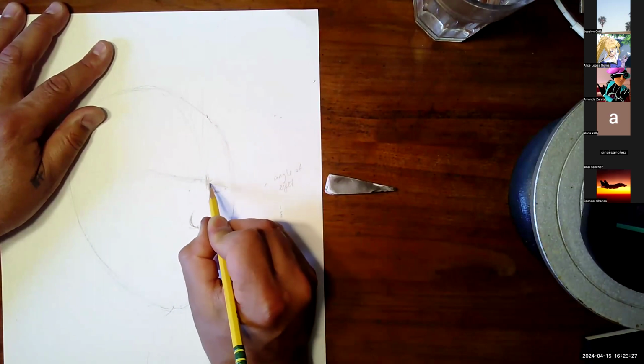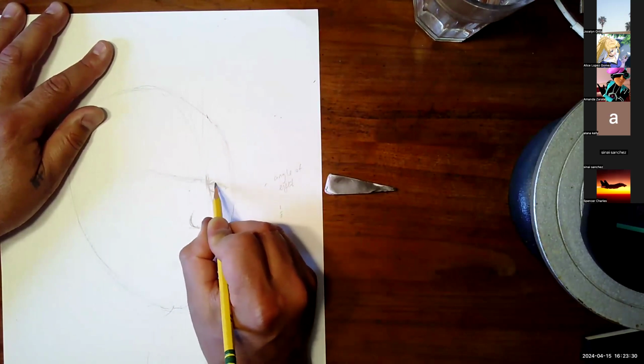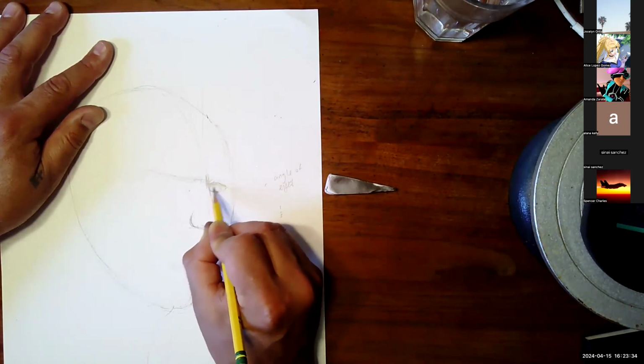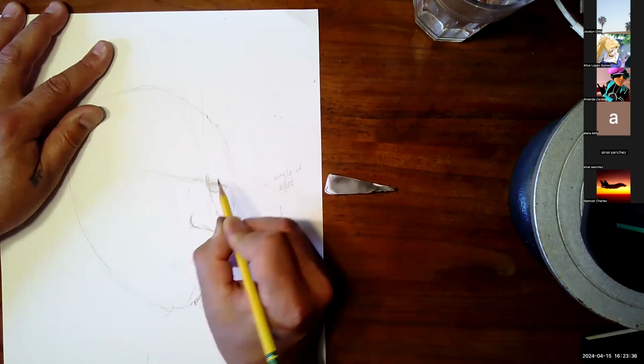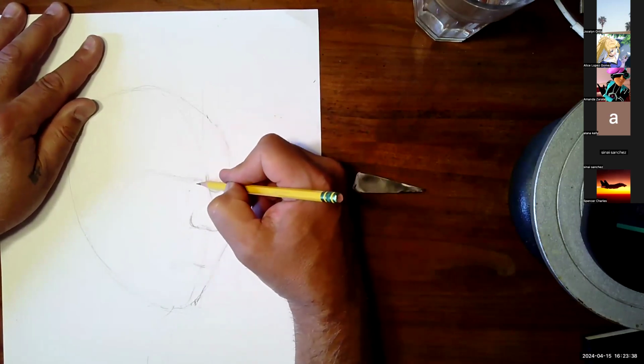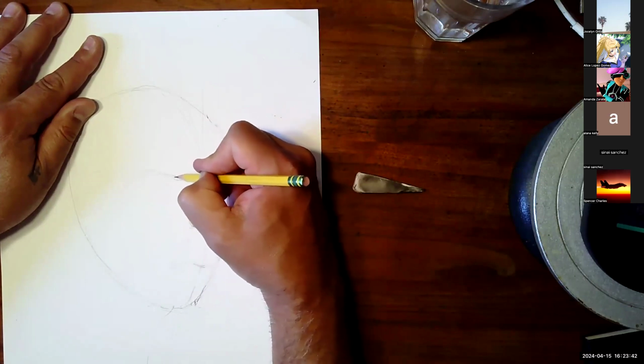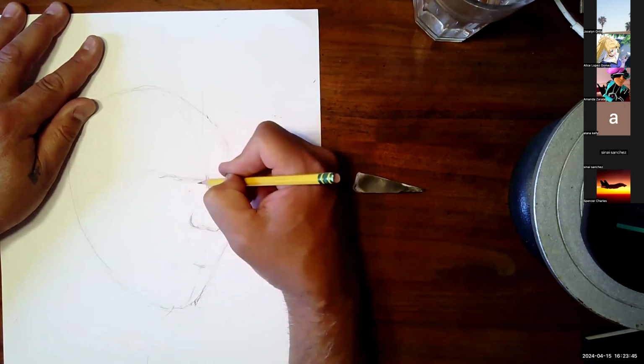A lot of this is done using just the shadow, because it's such a dense image. And then over here, you'll notice that his eye is the same. It starts there, but his eyelid is further over.